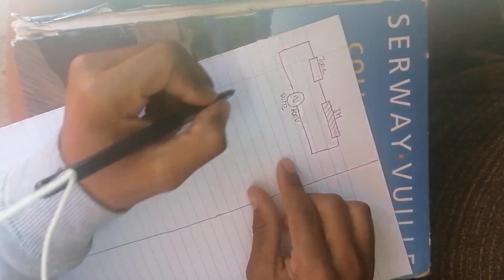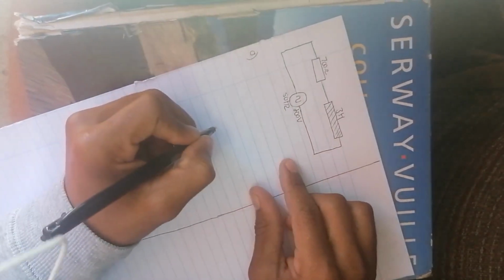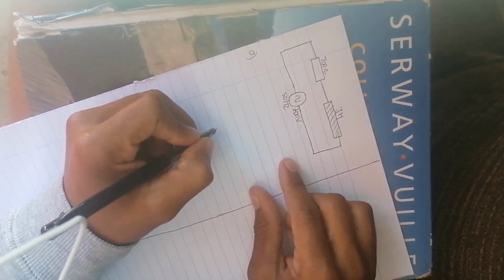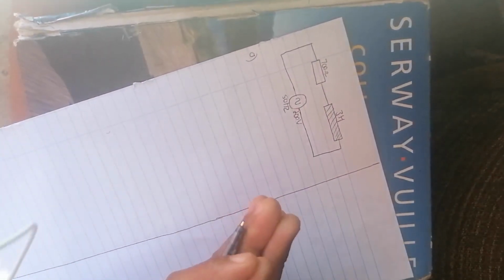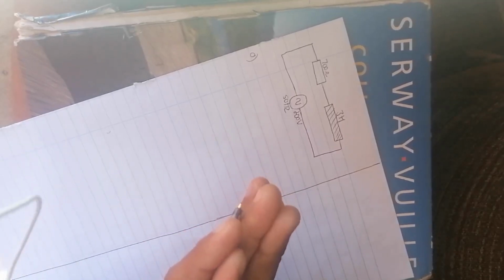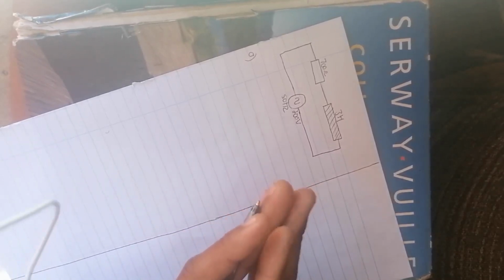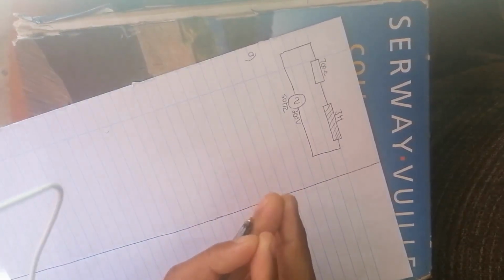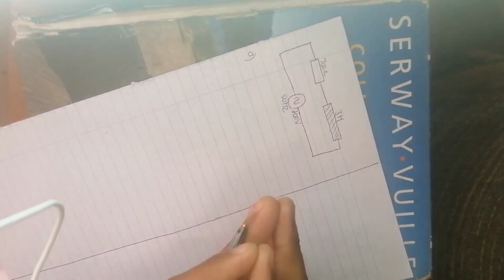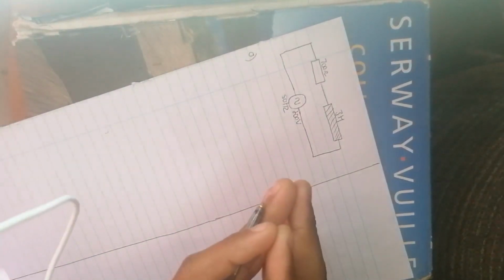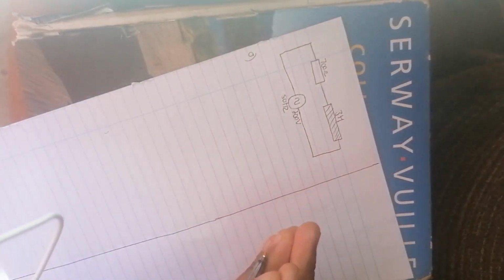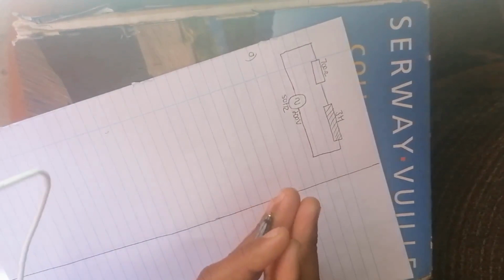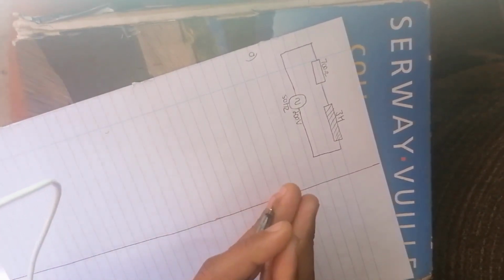The first question says that we should calculate the inductive reactance of the coil, meaning the amount of resistance the coil has, meaning how much value is opposing the flow of current, because that's what resistance does.